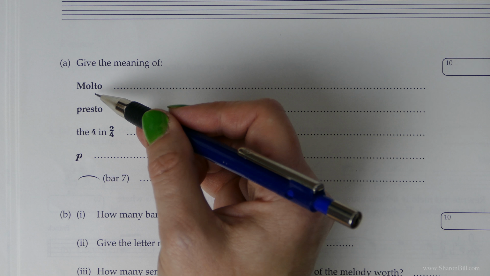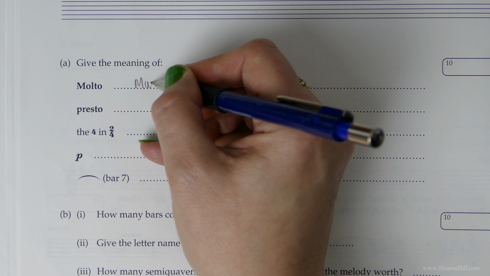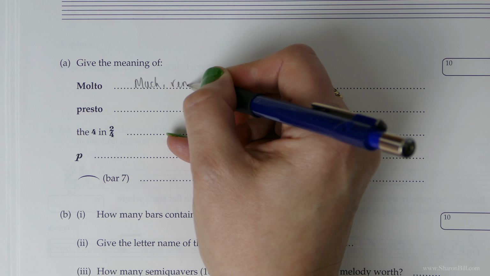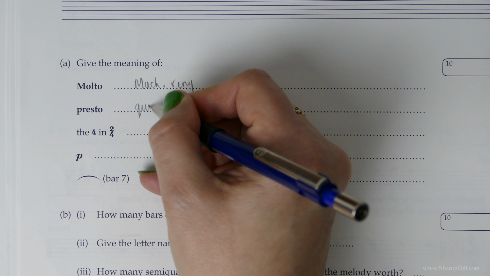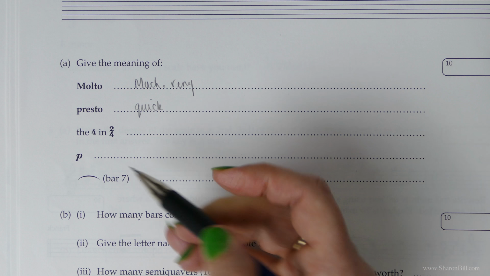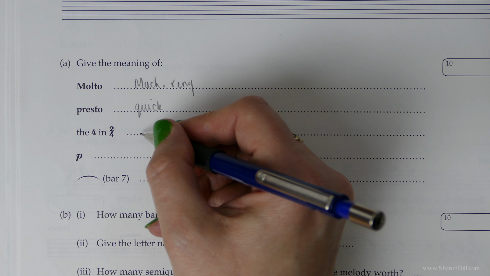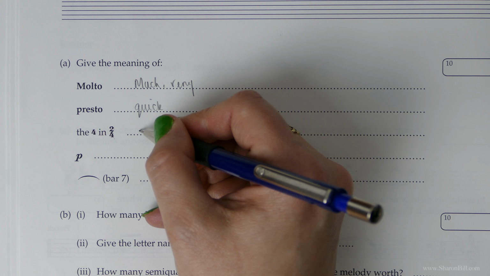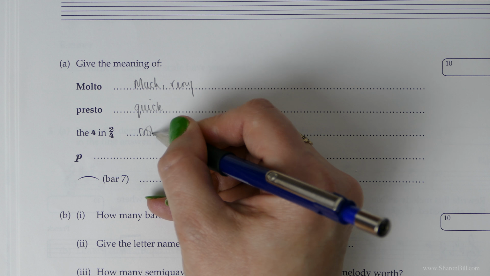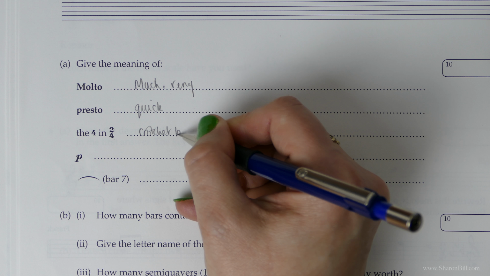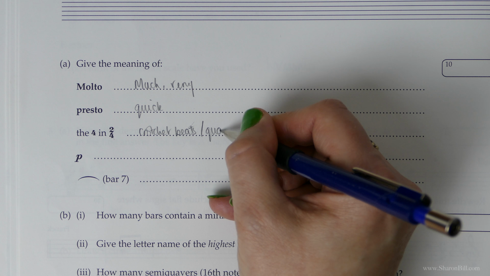So molto means much or very. Presto means quick. And the 4 in 2/4 means that we are counting in crotchet beats per bar or quarter notes.